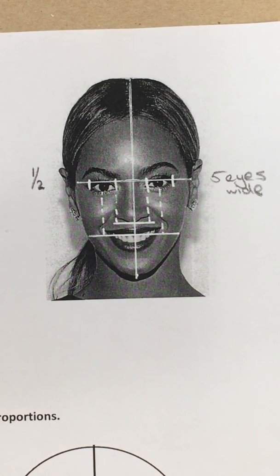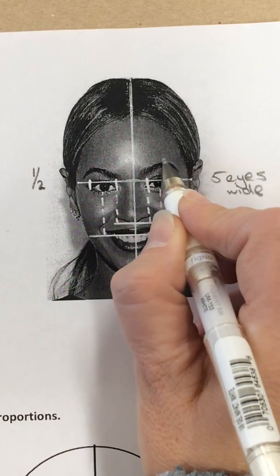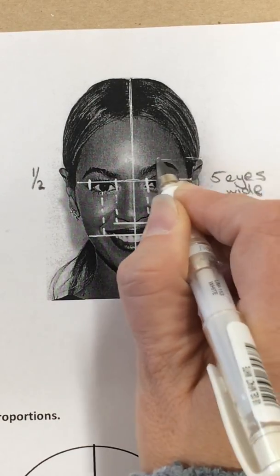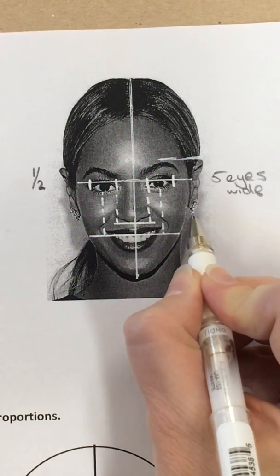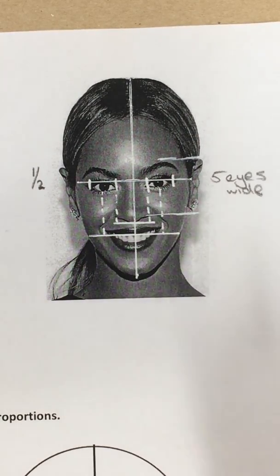The last one that you should probably recognize is where to place the ears. If you look, her ears basically line up with the top of her eyebrow. The bottom of her ear is pretty close to the bottom of her nose. So that's the basic proportions based on the photo. In the next video, we'll go over how we actually draw this.